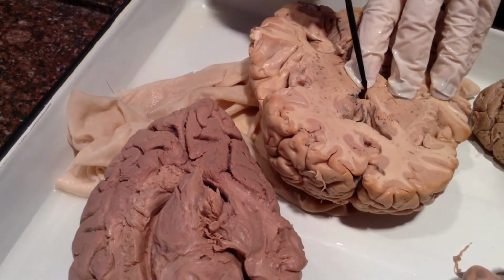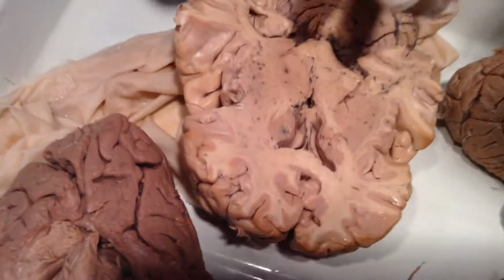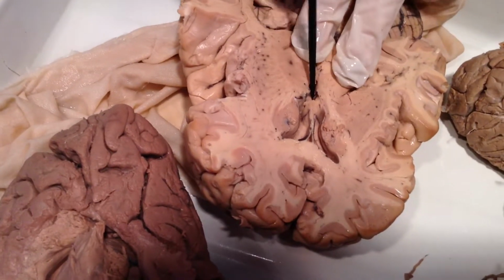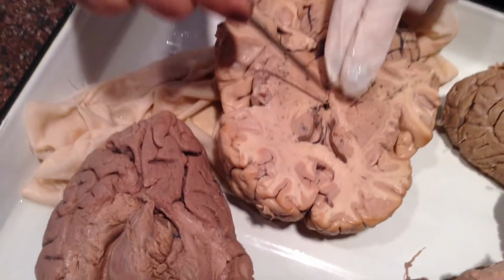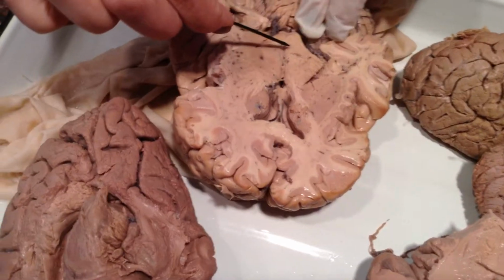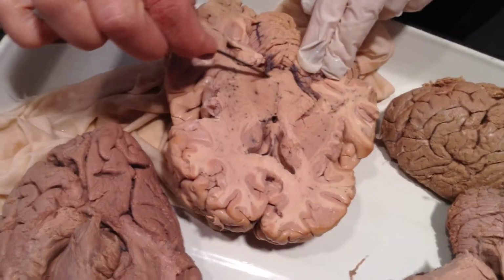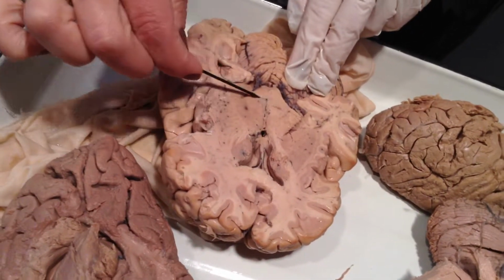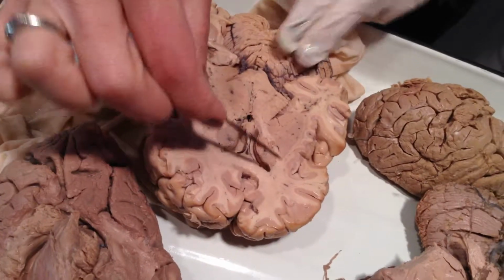What is it? A hole between two columns. This is the commissura anterior. And on the posterior part, where the epiphysis lies, about here, we have the commissura posterior, and the commissura anterior.